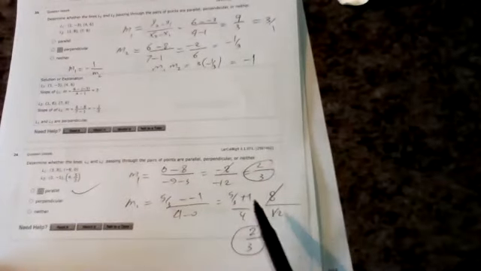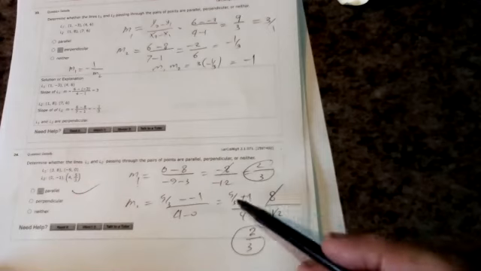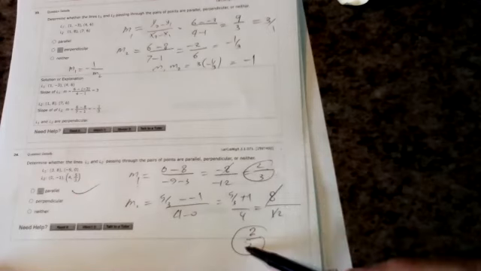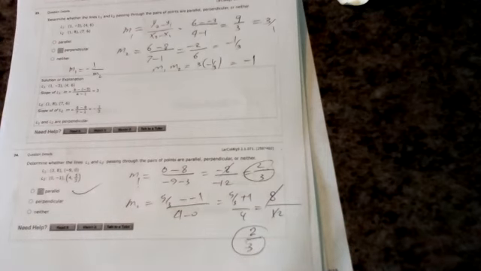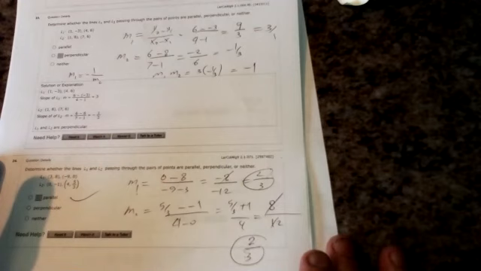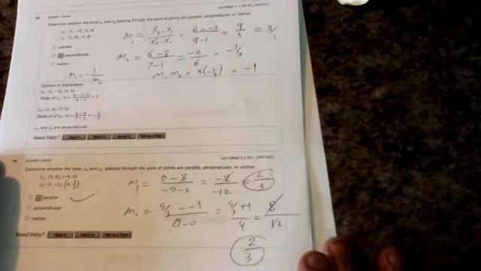Same thing for this one. You find the slope of each. See, notice in this one, the slope of both are 2/3. They both are the same slope. So it's a parallel line. So parallel lines have the same slope, and for perpendicular lines, the product is always -1, or one is the opposite sign and reverse of the second one.